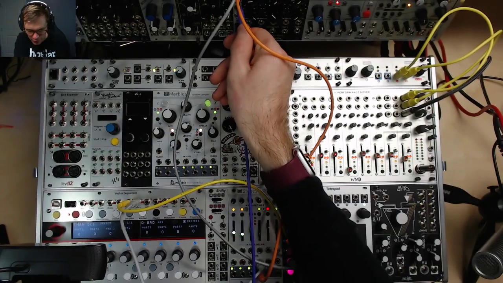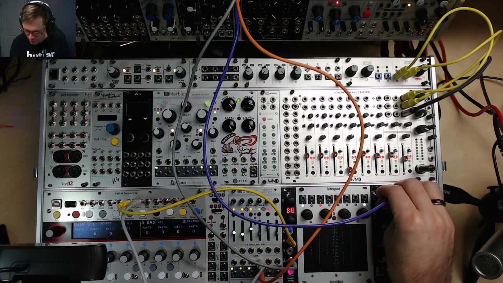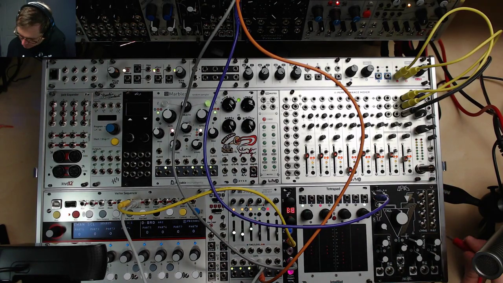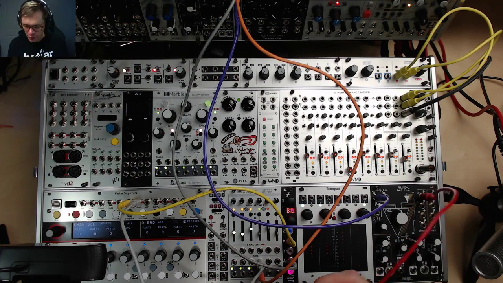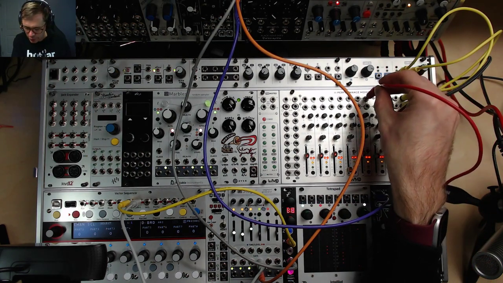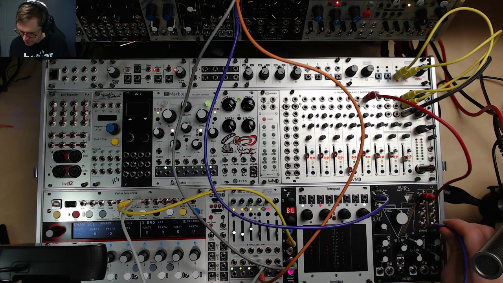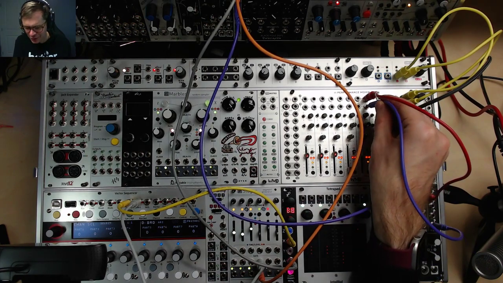Just gonna patch this all together. It's also great for making something that's mono into stereo. Let's do something weird. Let's take the low pass on one side and, I don't know, smile pass on the other side. I don't know why they call it smile pass, but it's a notch filter.